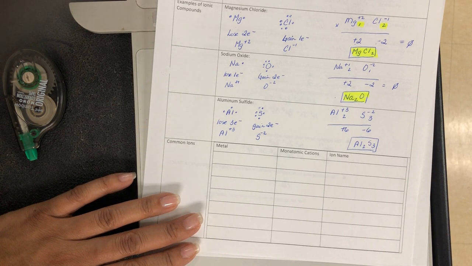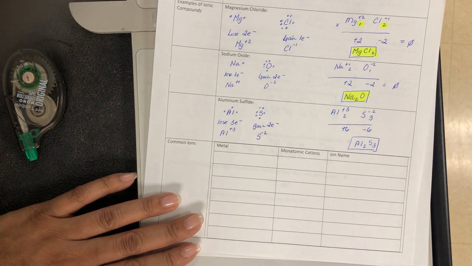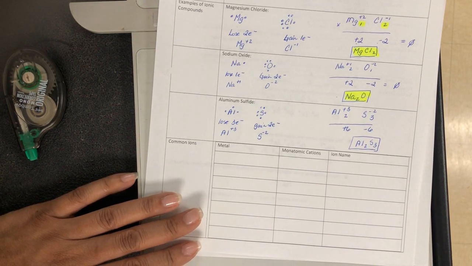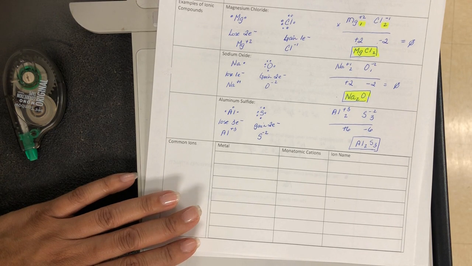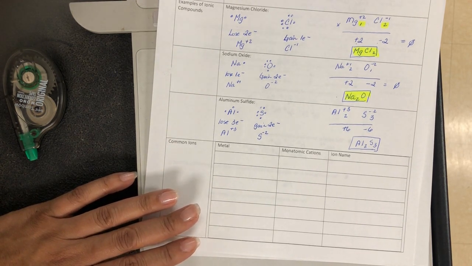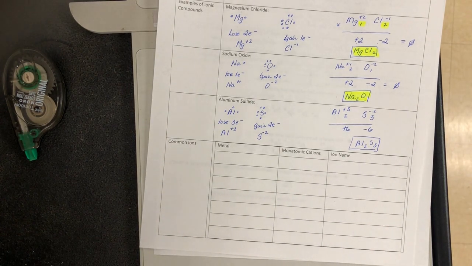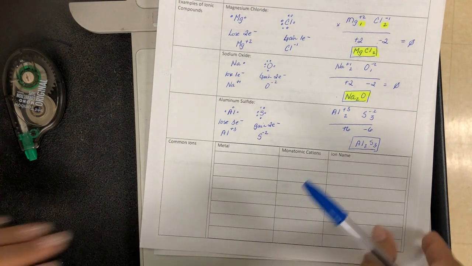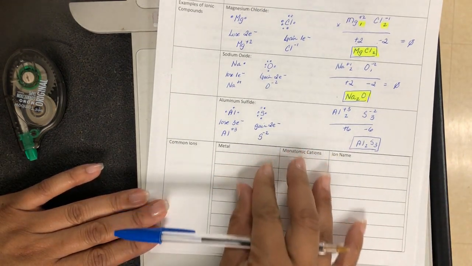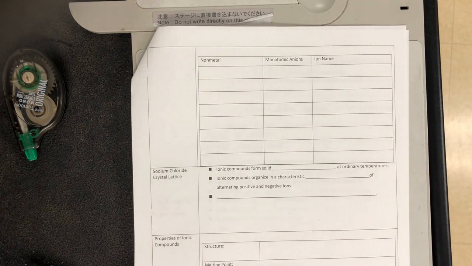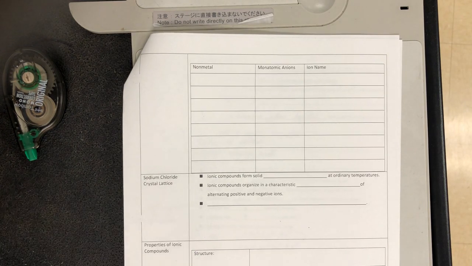So phosphorus becomes phosphide. Usually it's the first syllable, and then the IDE. So nitrogen is nitride. You've got fluoride, chloride, bromide, oxide, nitride. Iodine becomes iodide. Anyway, I'm going to leave this blank for now and go to this side, because this is the ones where the endings change. Remember, the front ones, the cations, the names are going to stay the same.